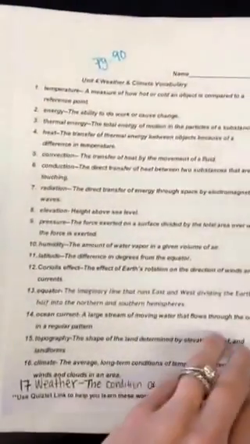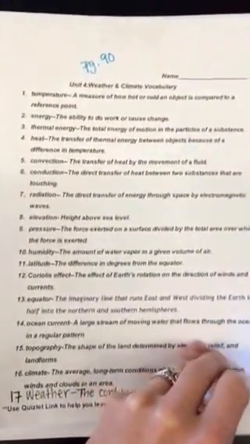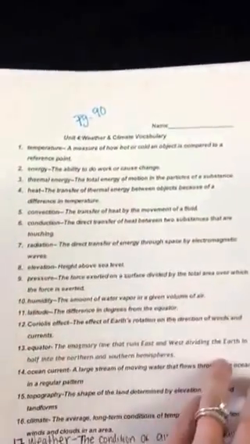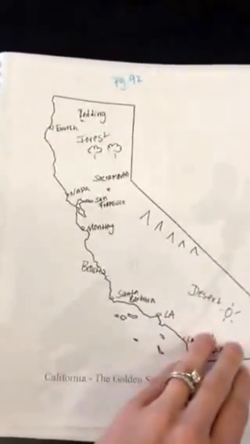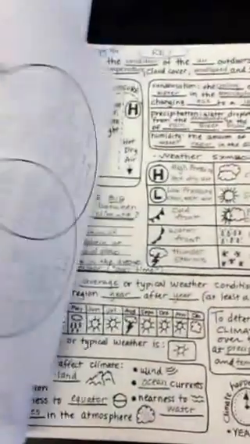On page 90 should be your Unit 4 vocabulary. This should be accompanied with a packet on top that has your definitions and words and pictures. On page 91 should be your daily weather report, and on page 92 is our Intro to California Climates map.